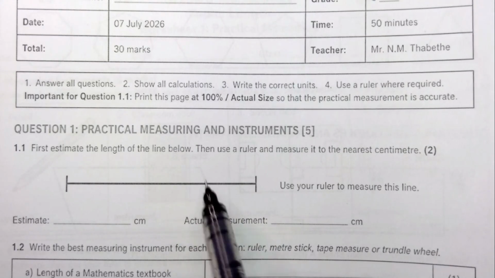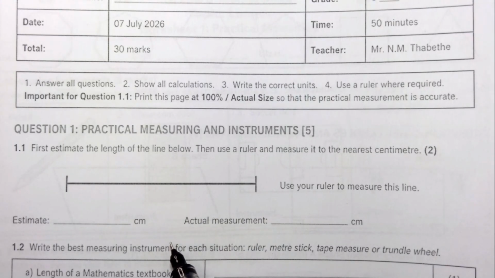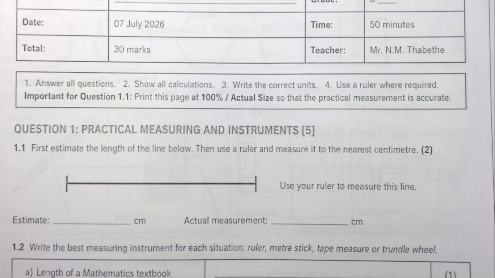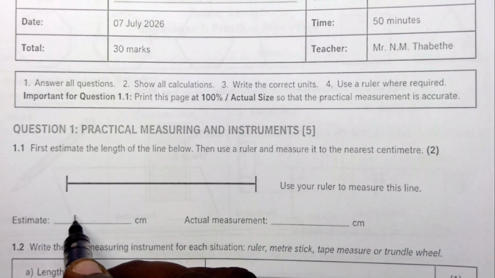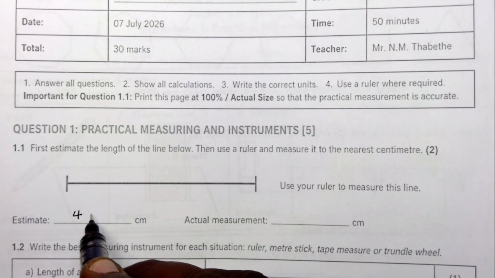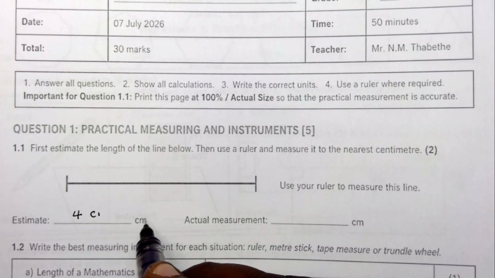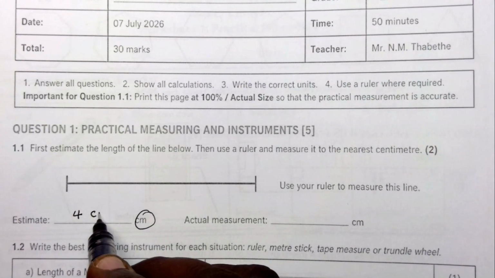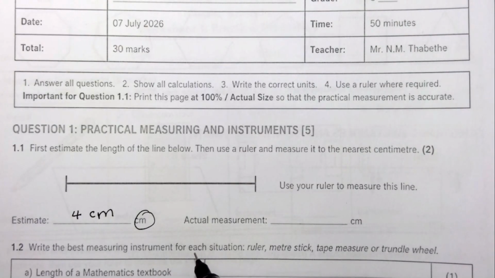You can't say this is 3 kilometers. Kilometers, there's no way. So let me do my guess. Maybe here I can say, let me say 4 centimeters. Oh, I already have it here, okay? But let me just put it here, since I already did.